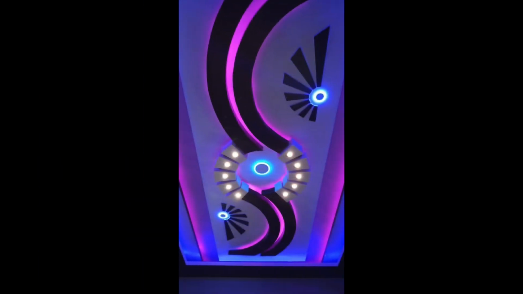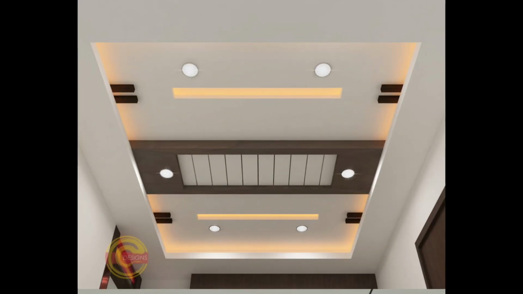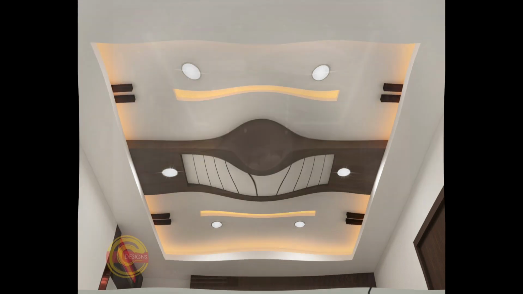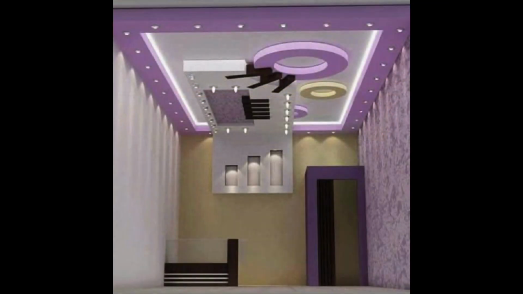Additionally, you can incorporate functional elements into your false ceiling design, such as LED lighting or air vents. LED lighting can add visual interest to a false ceiling and create a more comfortable and functional space, while air vents can help to improve air circulation and temperature control.